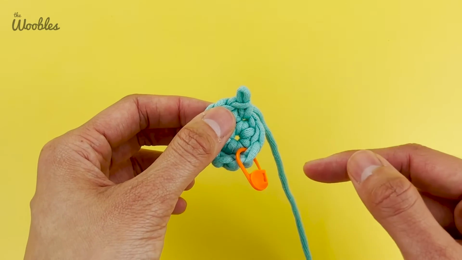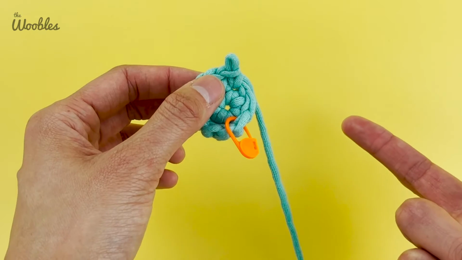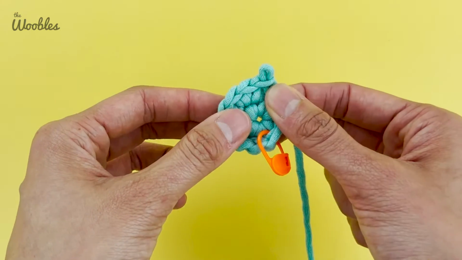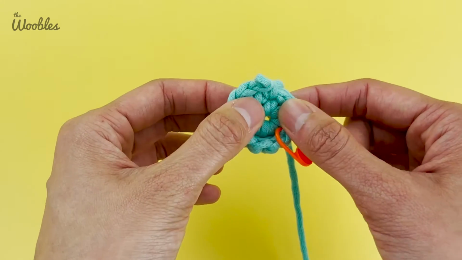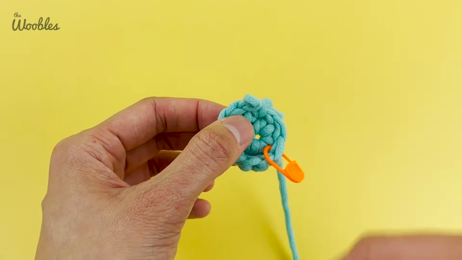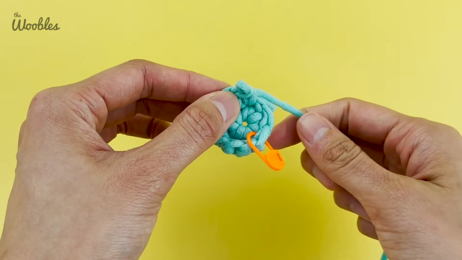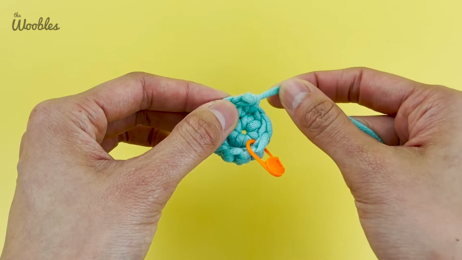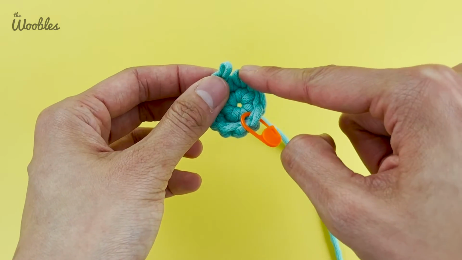You can undo stitches to help you figure out if you've skipped any stitches or put too many stitches in there. So let's say, for example, that I think that I should have an increase stitch in this stitch. So when I undo the current stitch, I'm gonna watch really closely what hole this second loop is gonna come out of.